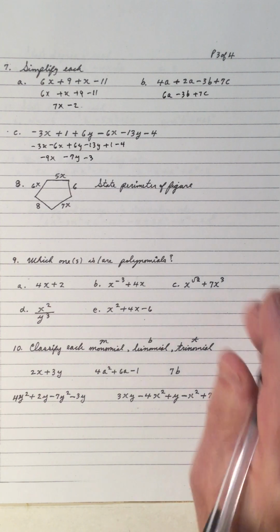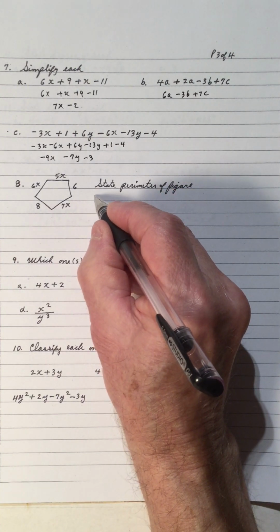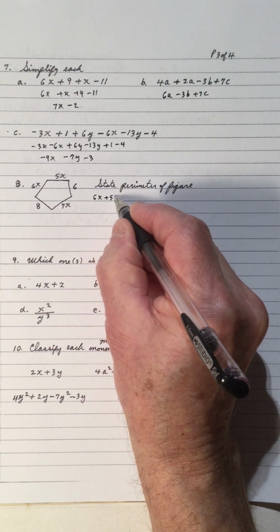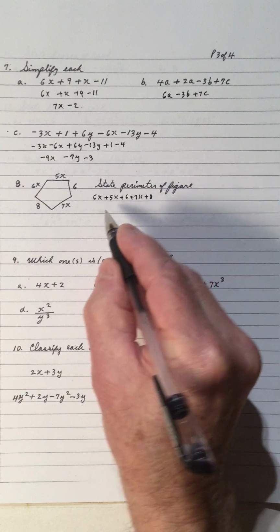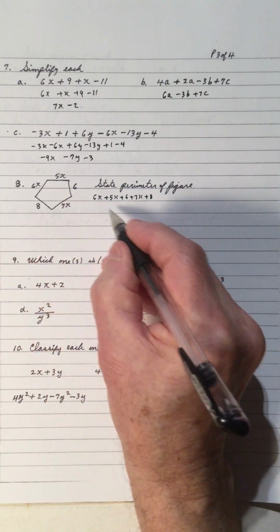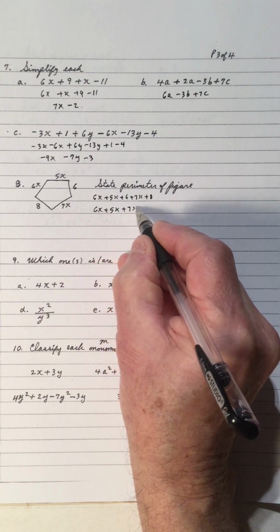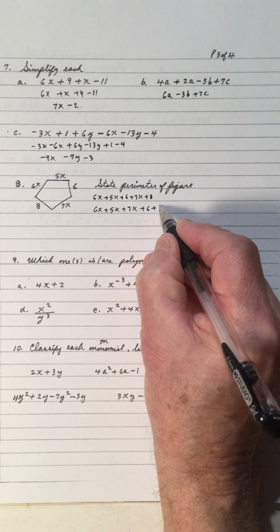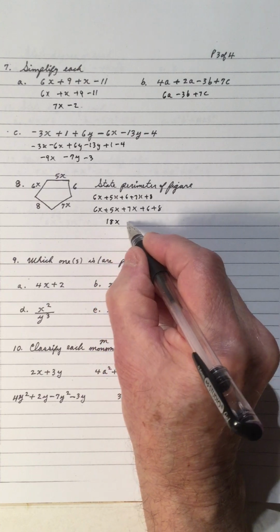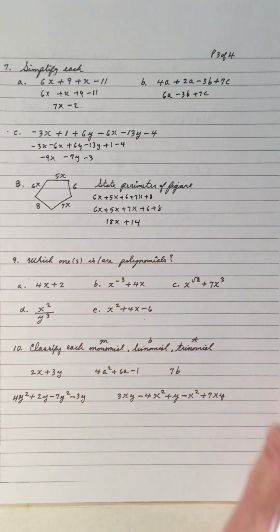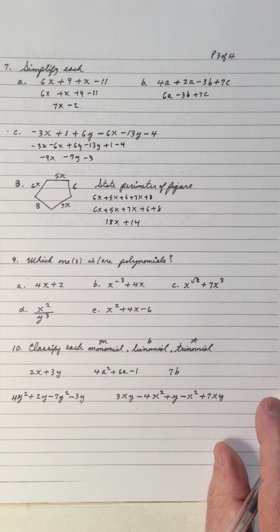Number 8, state the perimeter of the figure. The perimeter of the figure is the sum of all the sides. So we have 6x plus 5x plus 6 plus 7x plus 8. So what I did, I went around this way so I wouldn't miss them. So we have 6x plus 5x plus 7x go together. 6 and 8 go together. So that's 11 and 7 is 18x plus 14. So we add up the like terms. Perimeter is the distance around, the sum of the sides.